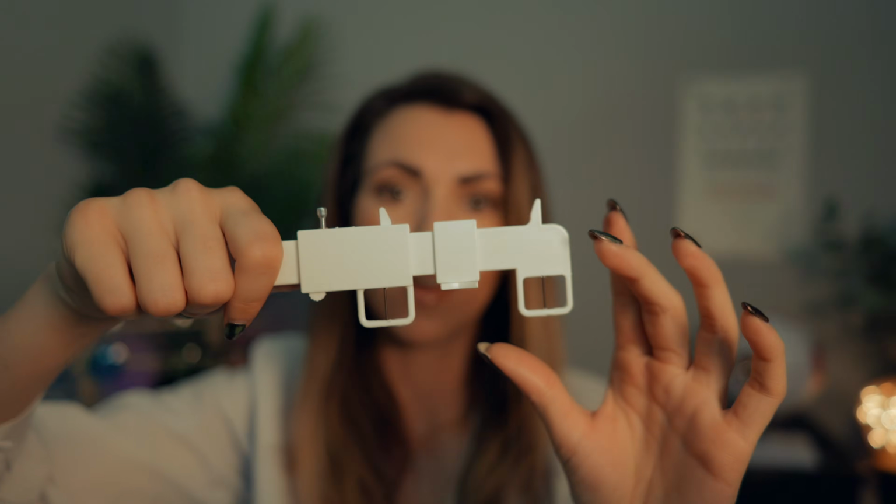Okay, so that looks to be about maybe 7.2. Just try and hold this one still. I've got shaky hands today. Okay. There we go. So I think that's going to be 7.2 or 7.3. Yeah, looks about right. Okay, perfect.